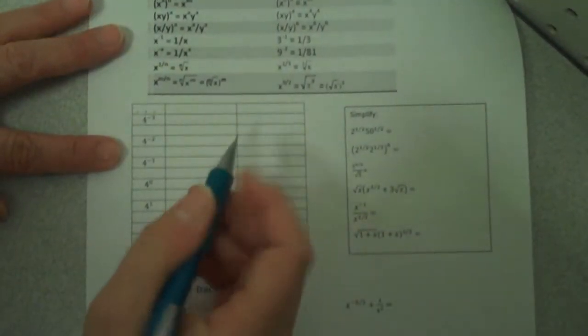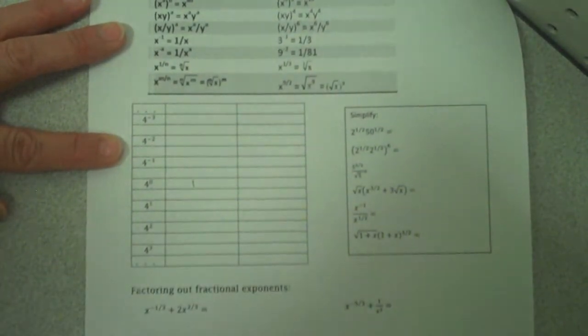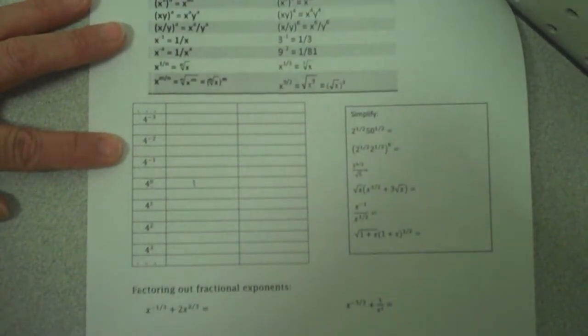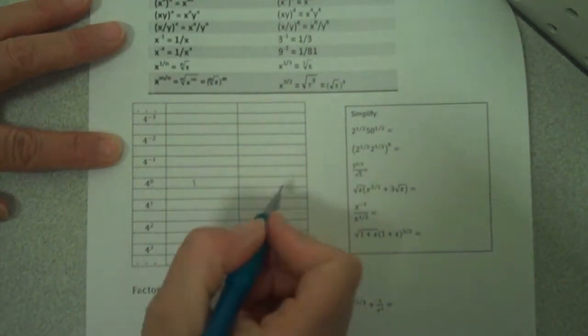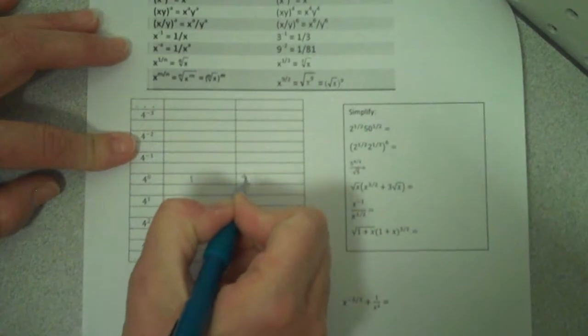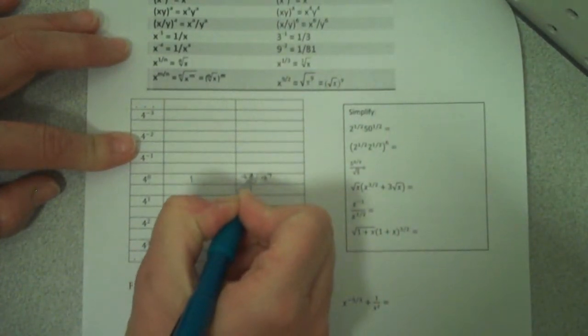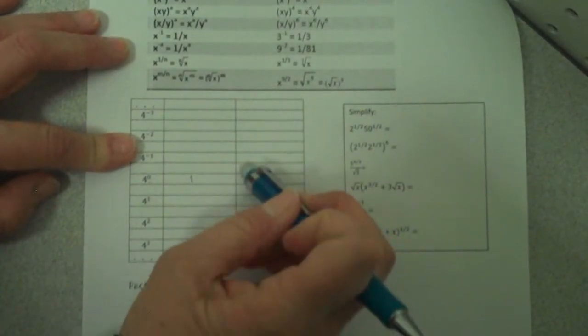So if you think about the fact that 4 to the 0 is 1, the reason why can be related to this rule for exponents up here, where if you're dividing, you subtract your exponents. So you could imagine that if you had 4 to the 7th and you were dividing it by 4 to the 7th, that would be 1, right?